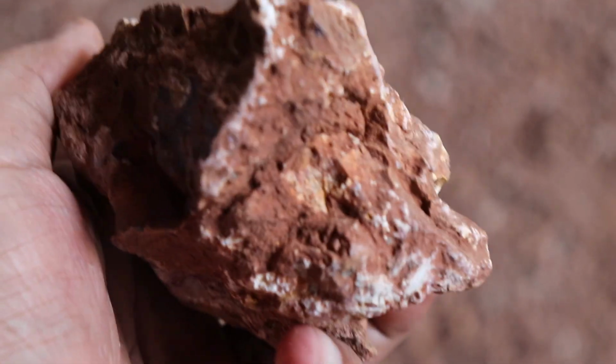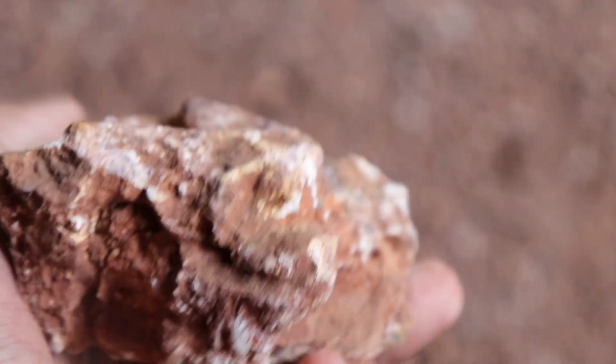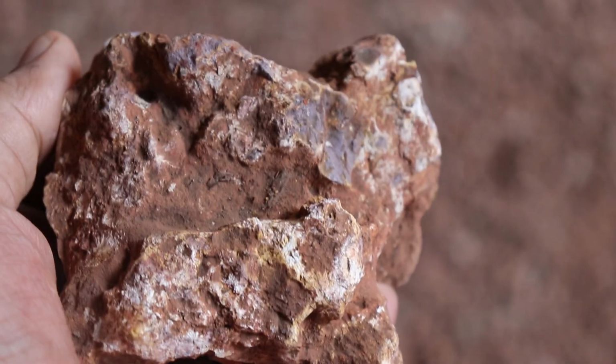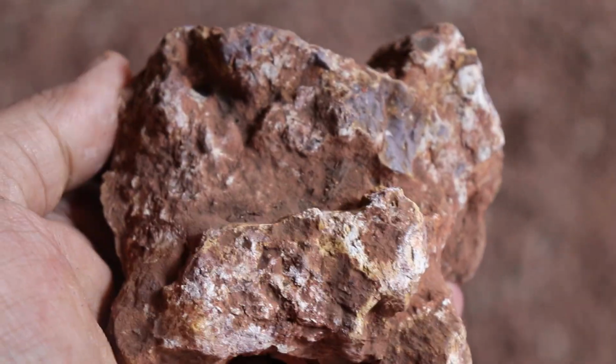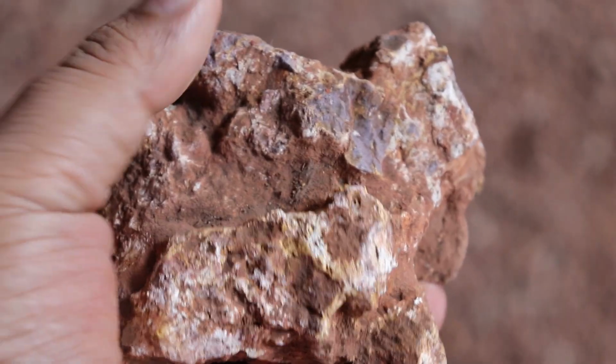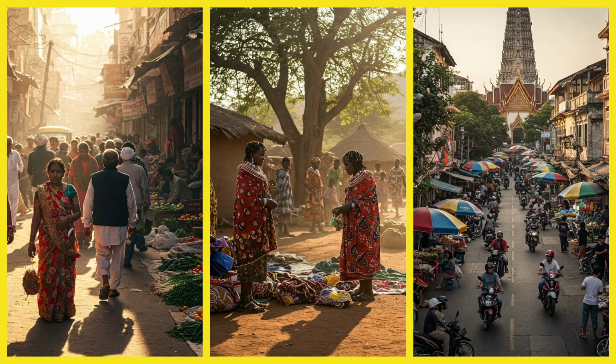The high iron oxide content not only gives it that red color but also boosts its durability once exposed. This is why it's so common in places like India, Africa, or Southeast Asia. It's actually nature's recipe at work.